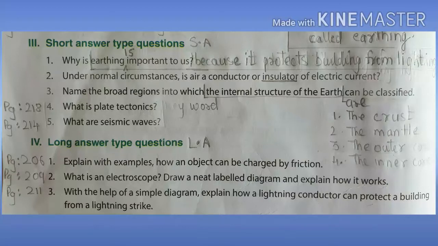The answer is insulator. Third, name the broad regions into which the internal structure of the earth can be classified. So the answer is, the internal structure of the earth consists of the crust, the mantle, the outer core and the inner core. Now, the fourth answer I have already discussed. We'll be moving to the fifth.